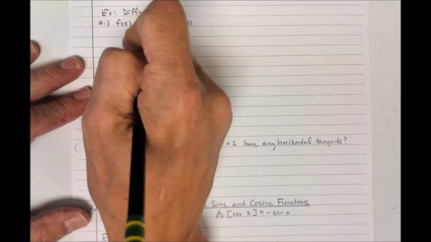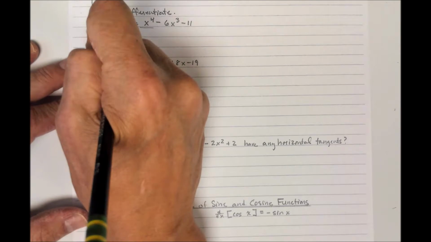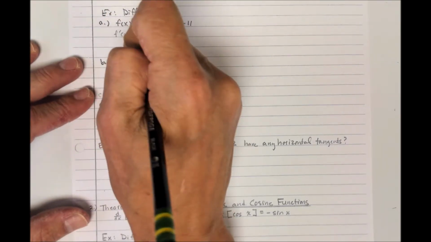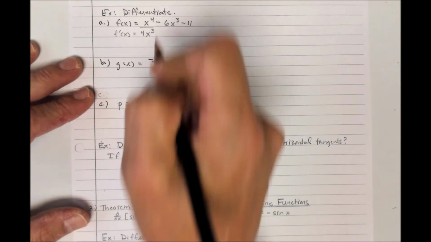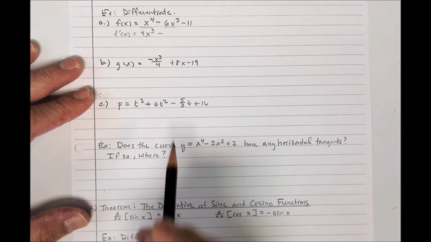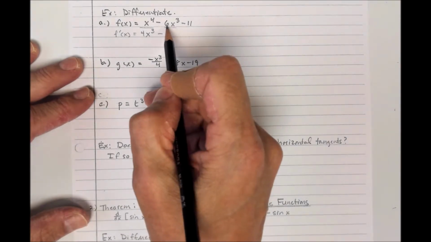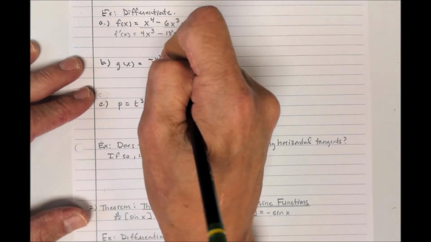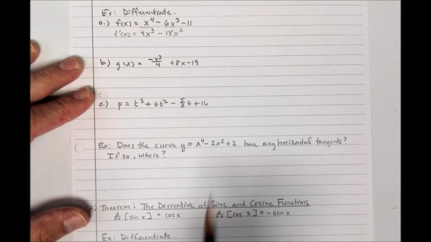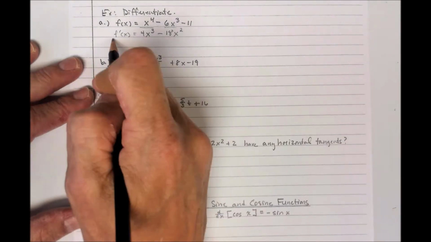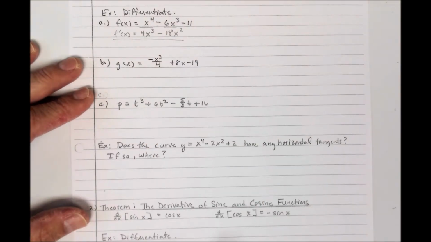So notice the first term, x to the 4th. F prime of x, the derivative of x to the 4th is 4x to the 3rd. Then I have a minus sign, and then I have another little monomial here where I'm using the scalar product and the power rule. So the derivative of 6x to the 3rd, you bring the 3 out in front, subtract 1 from the exponent, and then the minus 11, that's a constant. The derivative of a constant is 0. I'm done. Try again.